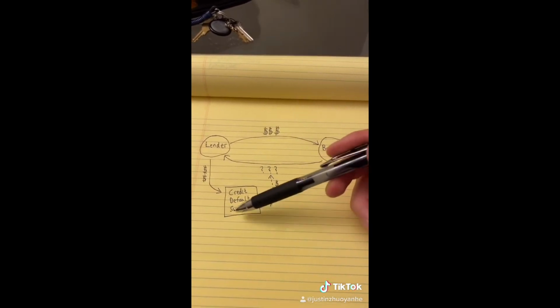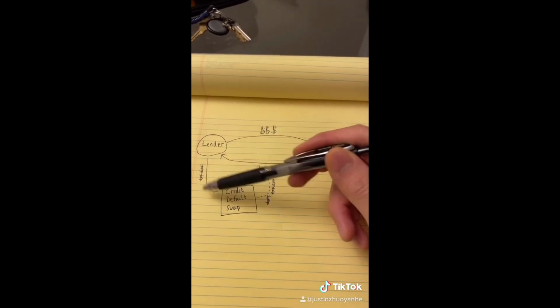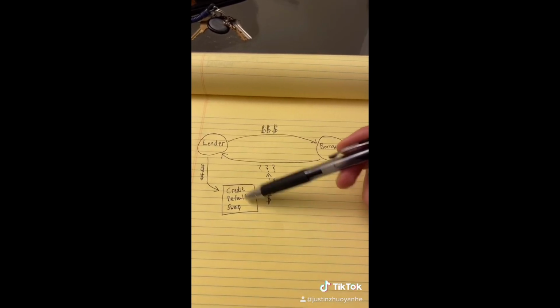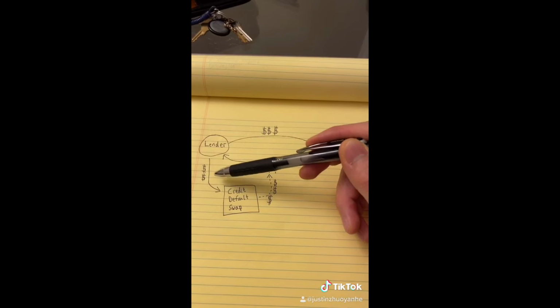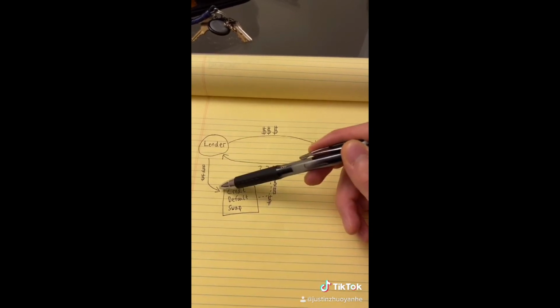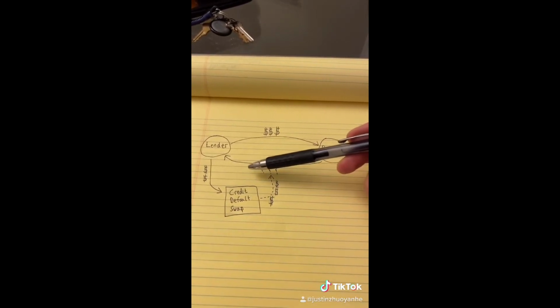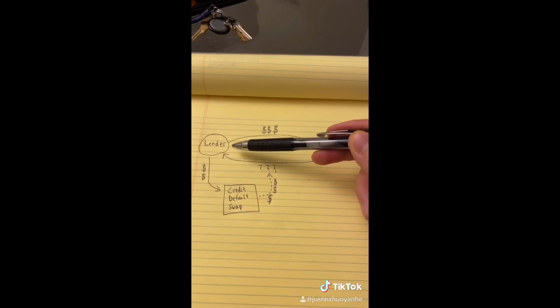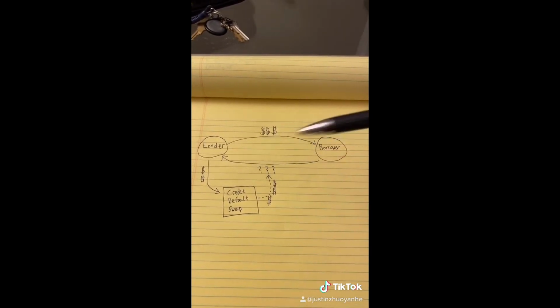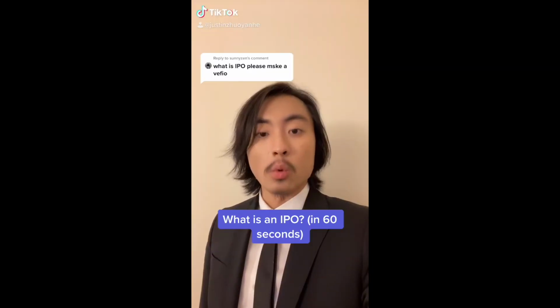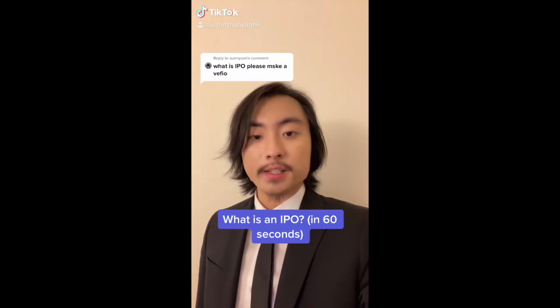And in exchange for this, the lender agrees to pay whoever is offering the CDS. More often than not, this is an ongoing payment and usually not a single payment. But in exchange, the lender gets an insurance policy in case the borrower defaults and fails to pay back the loan. What is an IPO in 60 seconds?